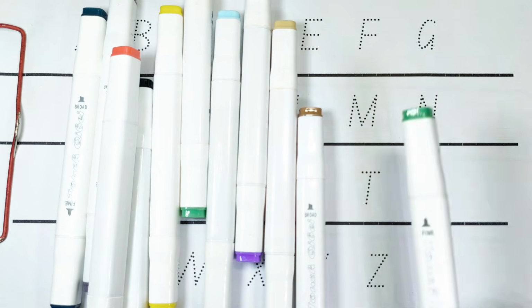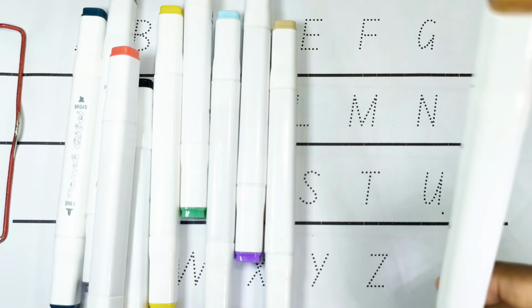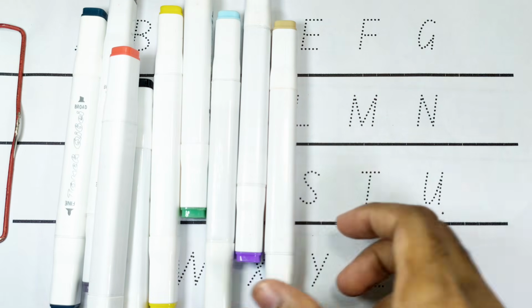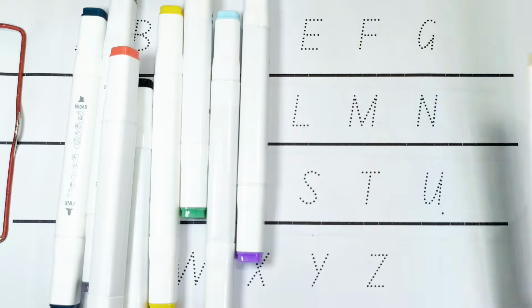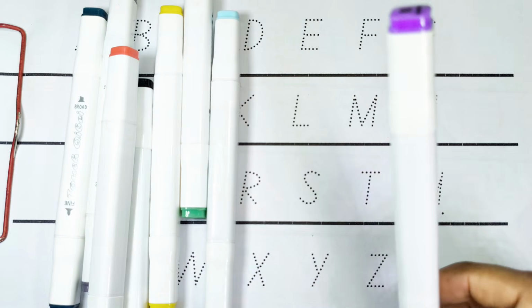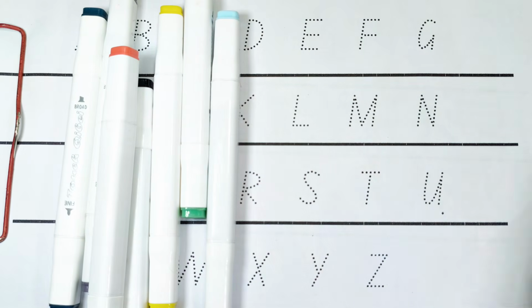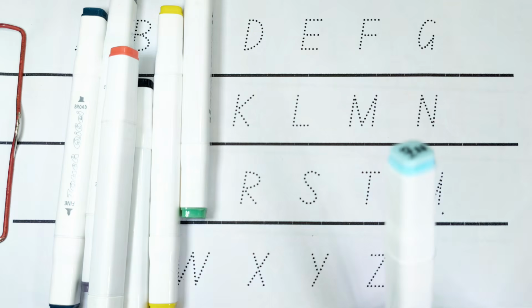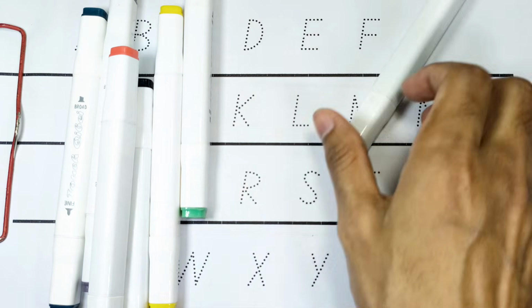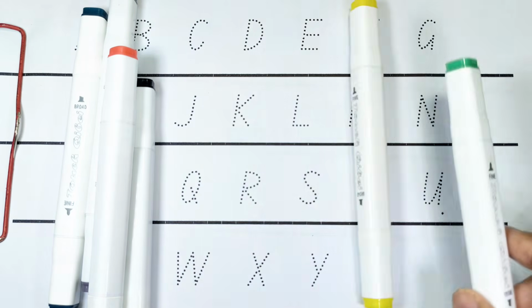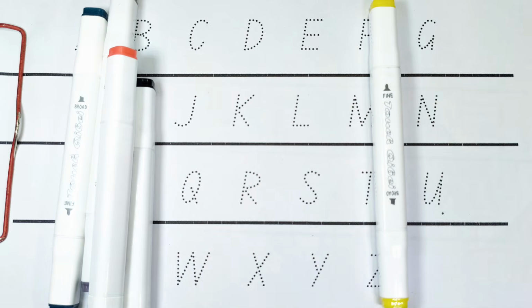Kids, the next one is emerald green color. Rose beige color. And the next one is cream color. Kids, the next one is lavender color. Stay with us. The next one is mint blue color. Wow. The next one is vivid green color.